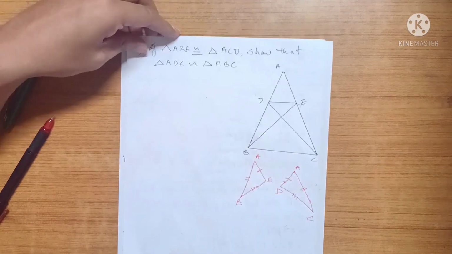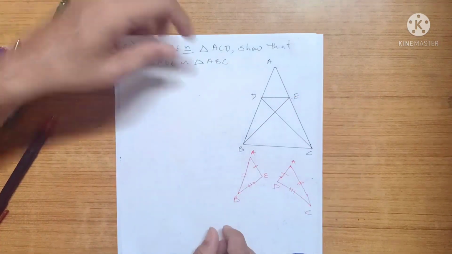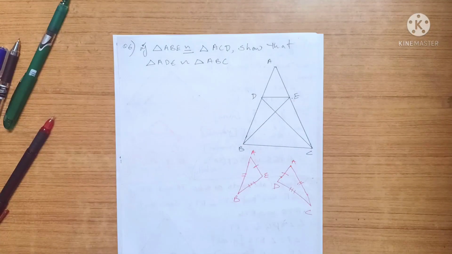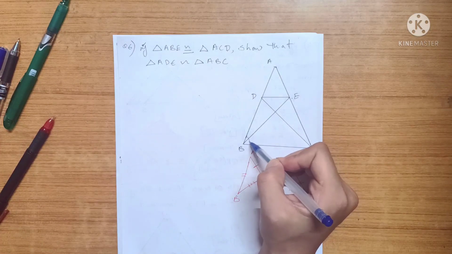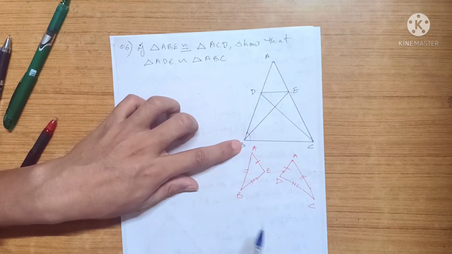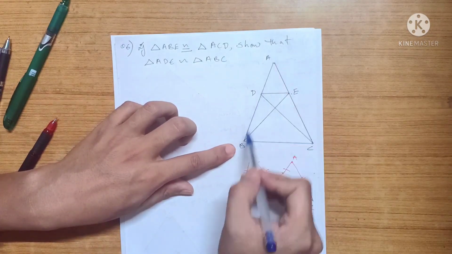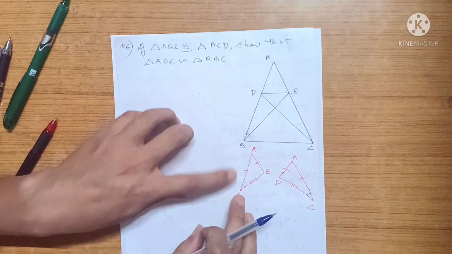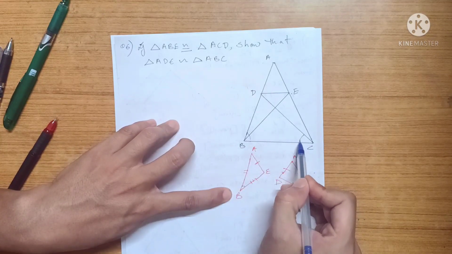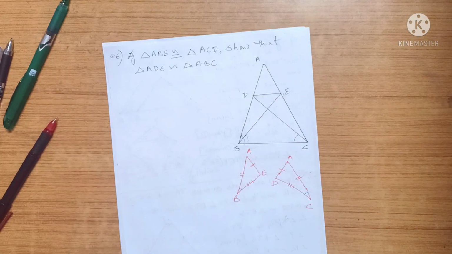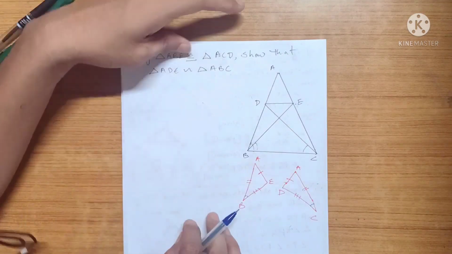So let's see. We have to prove ADE, the smaller one, and ABC, the larger one, to be similar. So we cannot use angle because in order to do angle, we have to show angle D is equal to angle B. But angle B, if you look closely, it's not complete. We cannot show that this one and this one are equal. There's no way of showing that because these things are not parallel also. So we cannot use that. Okay, so we'll have to use some other method. So we'll be using the sides. I think that will be better because it's congruent, so all the sides are equal, right?